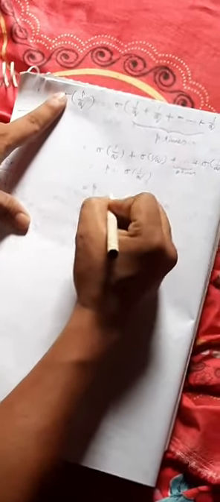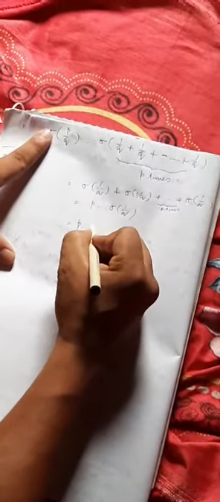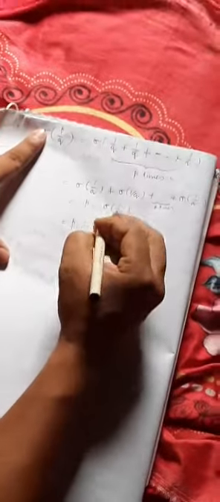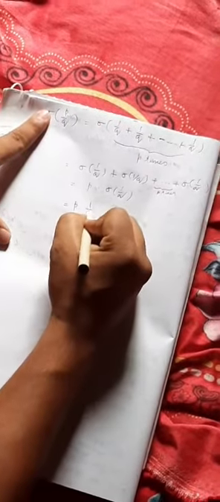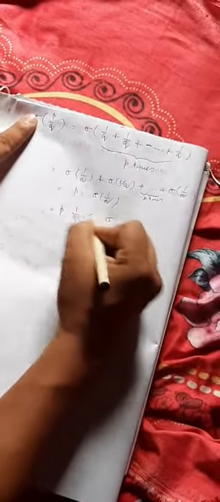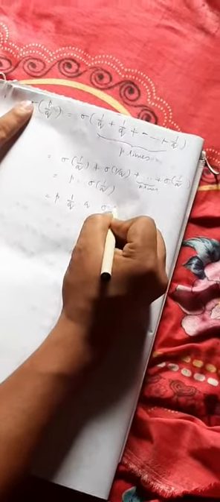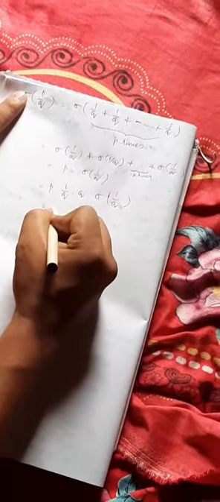We multiply by q, and 1 by q into q into 1, so it doesn't matter. It will remain like this, so it will be p by q into sigma 1 by q.